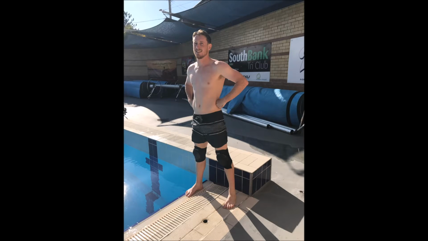An organismic constraint has been implemented, this being the student has to wear knee pads, except backwards. By doing this, the movement of the knee will be restricted, hopefully causing the student to self-organize and begin kicking from the hips.